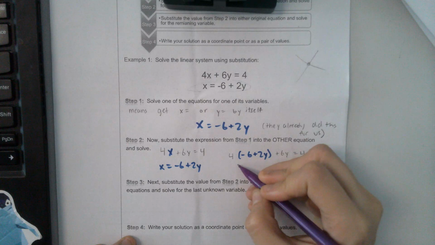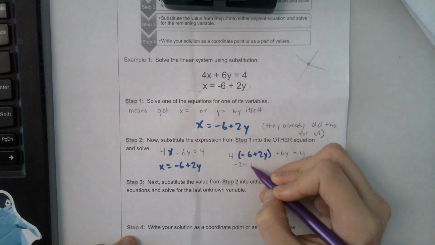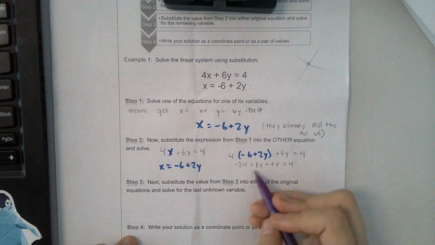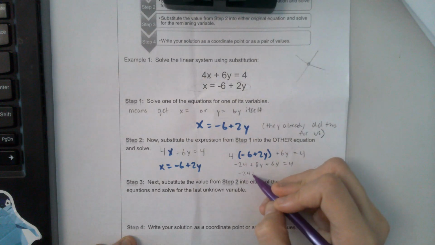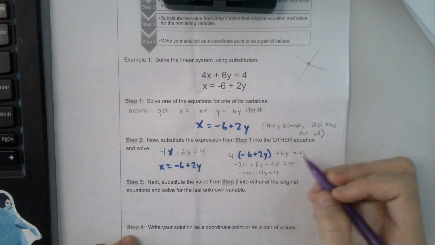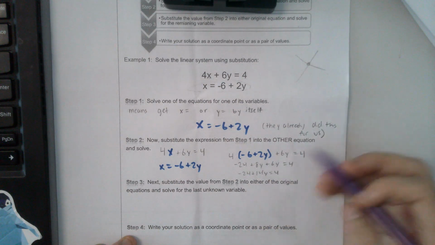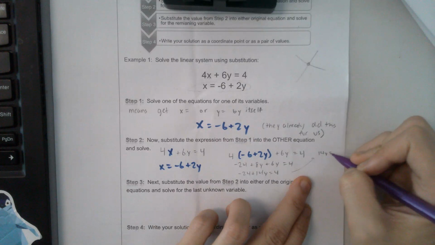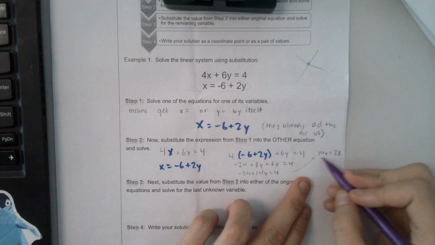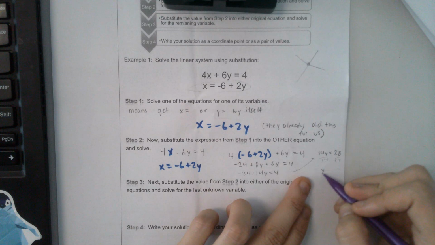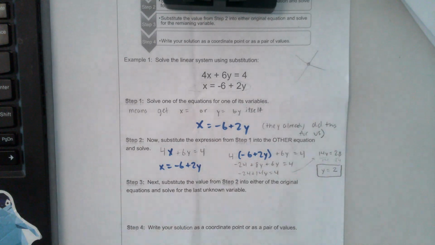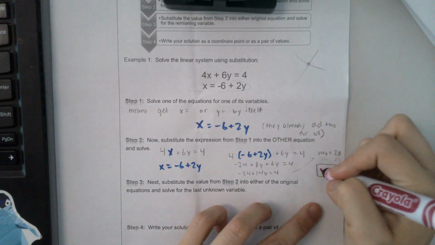So we're going to distribute this out and solve for y. So we have -24 plus 8y plus 6y equals 4. We're going to combine like terms: -24 plus 14y equals 4. We're going to add 24 to both sides. Sorry, we sort of ran out of room. We have 14y equals 28. And then we divide both sides by 14. We get y equals 2. So this y can be in purple, I guess.